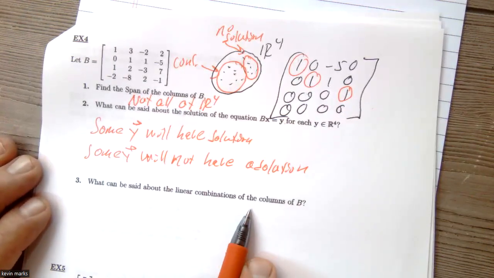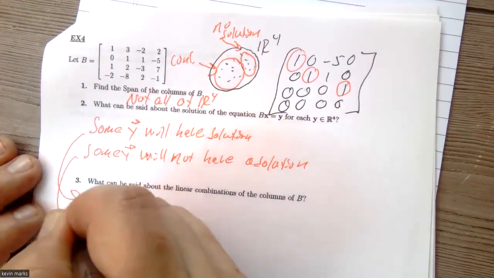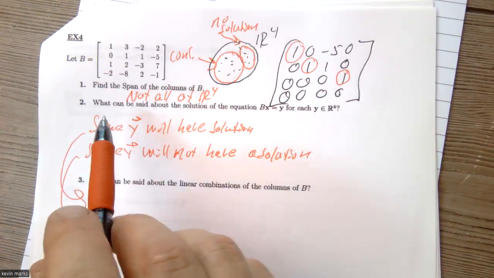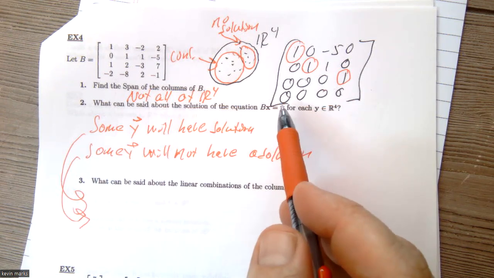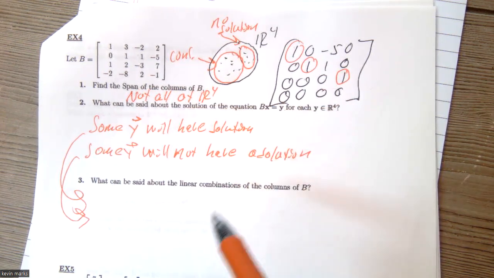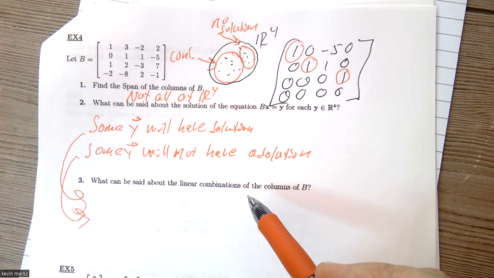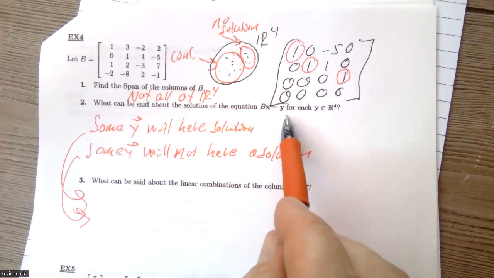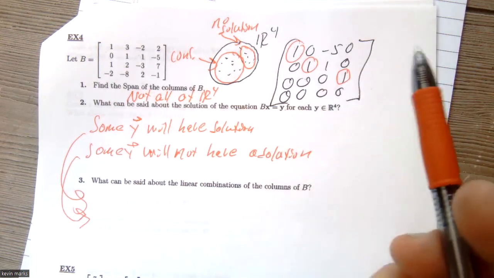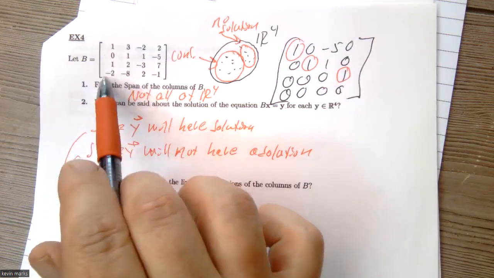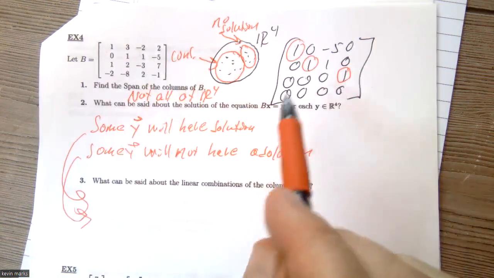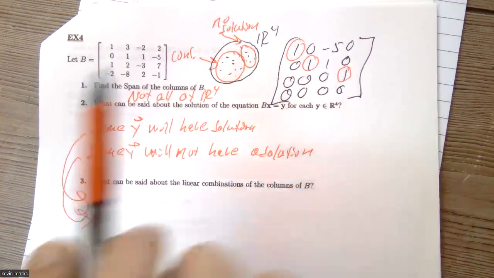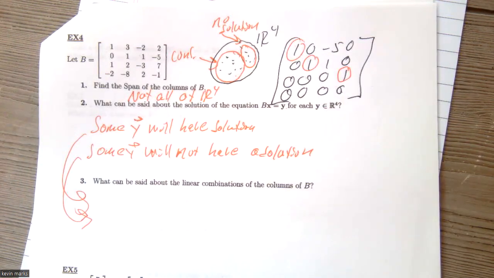What can be said about the linear combinations of the columns of B? Same exact thing. I'm not going to rewrite that, but that's the whole point. Whether this has a solution or not is talking about the same thing as the linear combinations. So imagine taking this and augmenting with this y. Sometimes you're going to end up with a solution, sometimes you won't. Some linear combination of these is going to produce some vectors, and there is no linear combination that's going to produce other vectors.